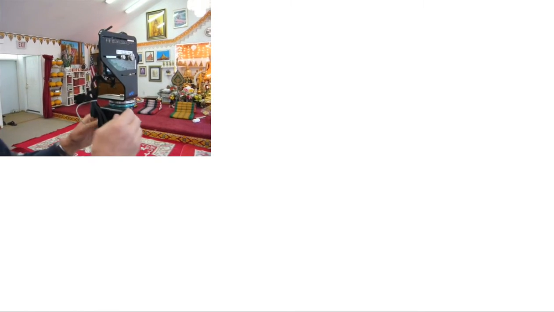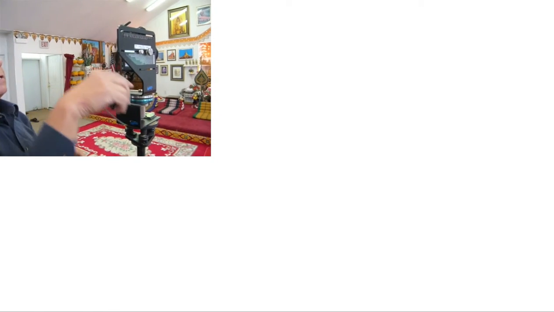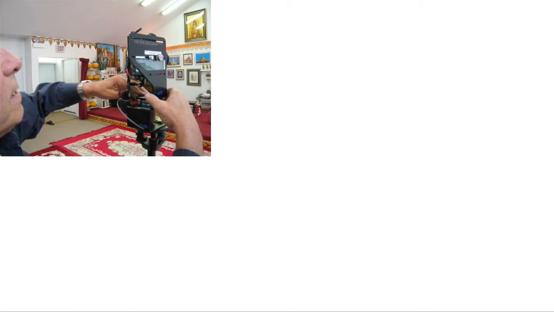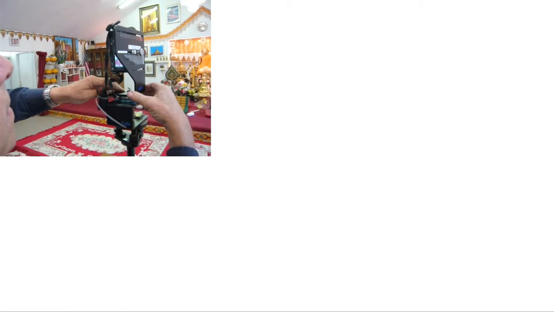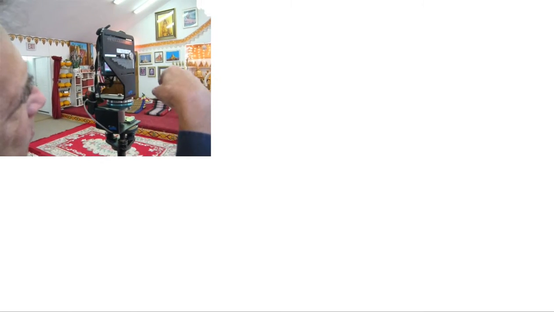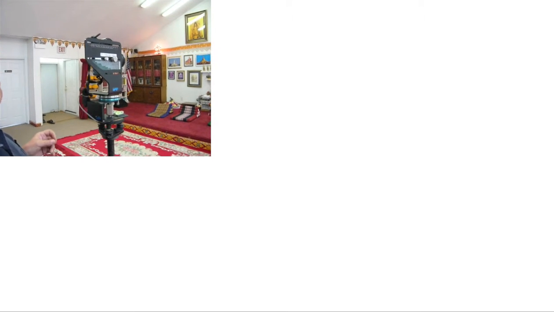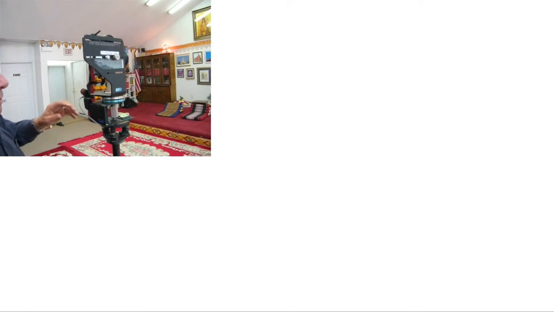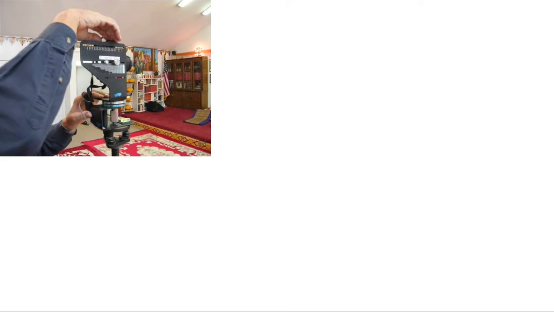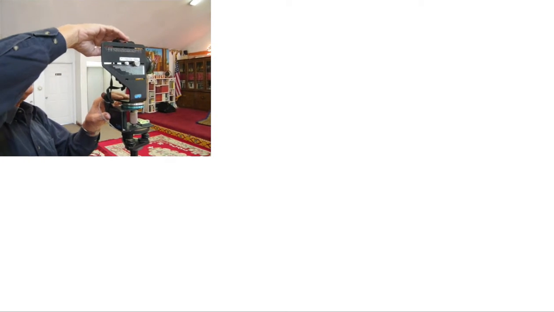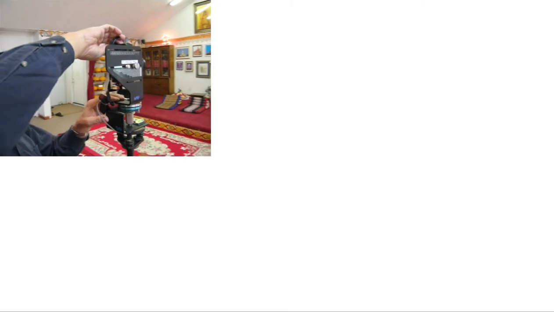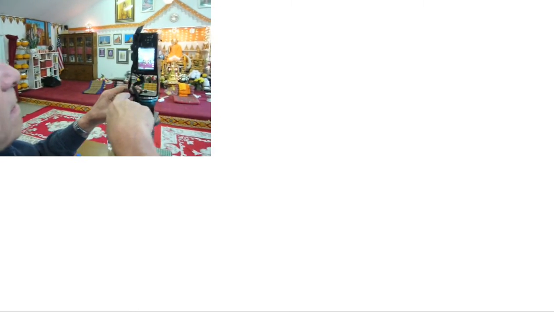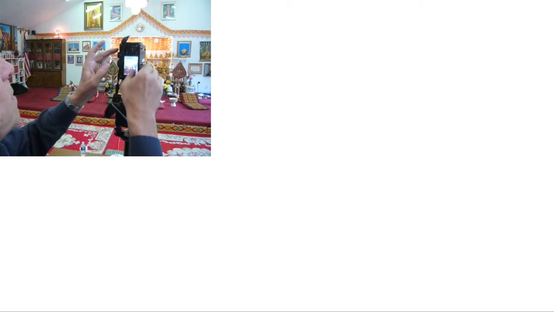And the sequences, there are detents here that are set for 16 exposures, which will overlap the correct amount for a 28 millimeter lens for the automated software. So I'm going to start by taking the first shot centered on the Buddha image, and now I'm clicking into a detent.